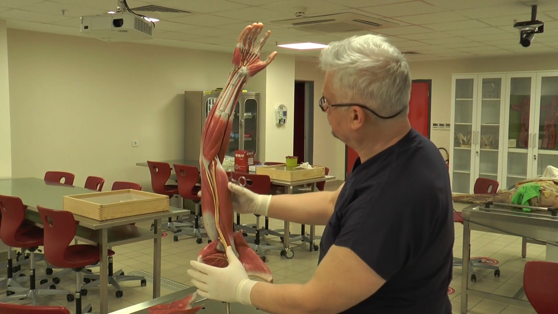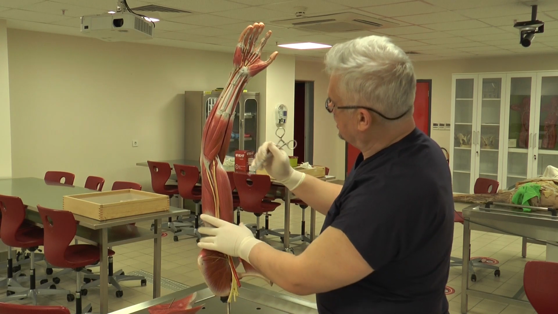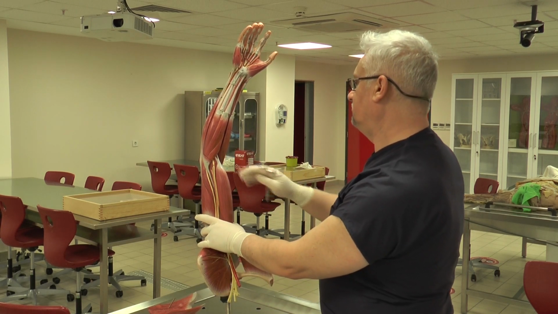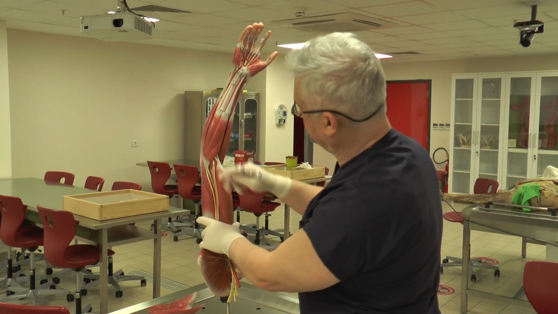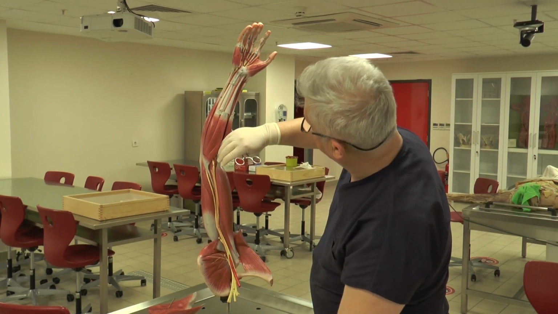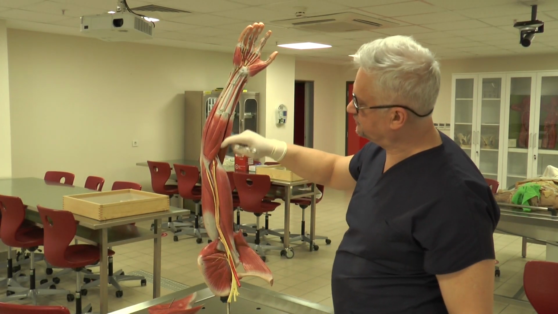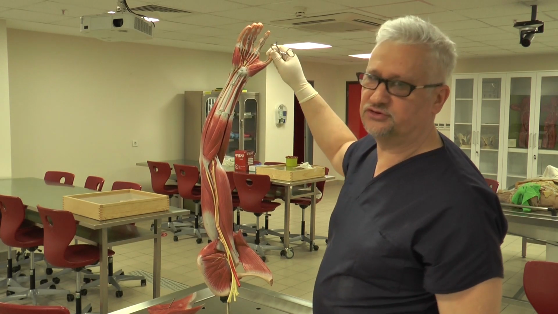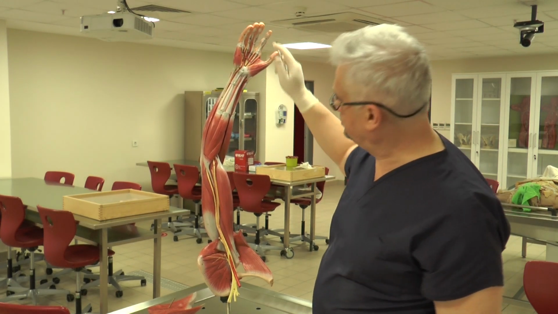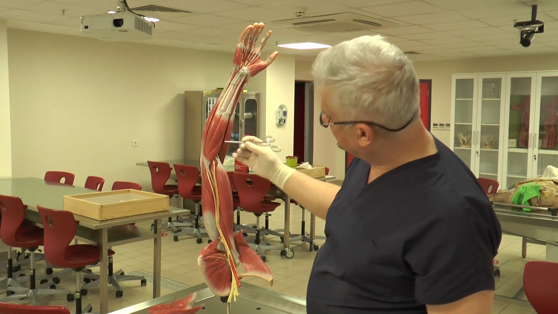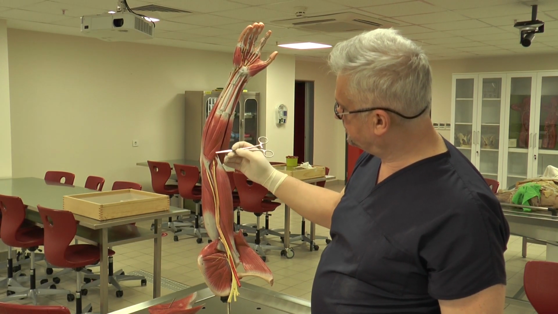One of the first muscles is, from lateral to medial, all right? So this is the lateral aspect. Well, how do I know this is the lateral aspect? Because this is the thumb side, don't forget. Thumb side is always lateral. So from the lateral, we have the pronator teres muscle here. This is the pronator teres.